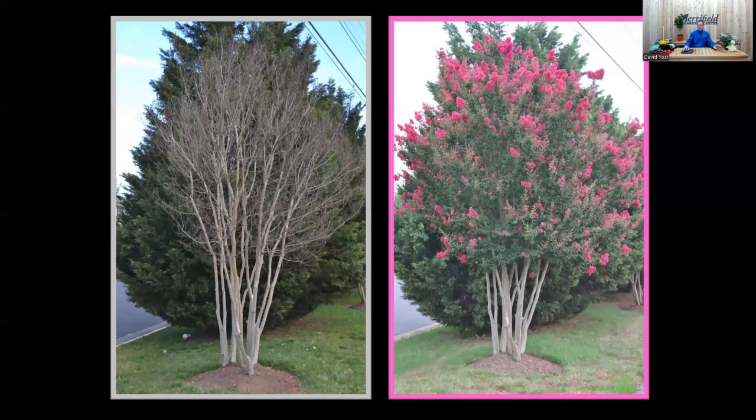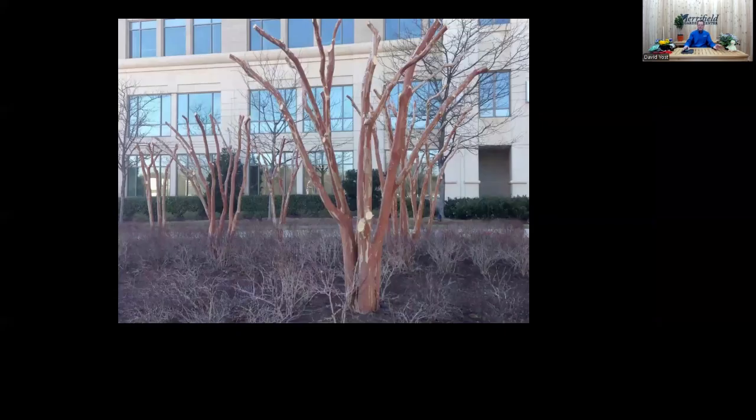Again, these are your choices. I don't like to say this is the right way or this is the wrong way. The other thing is it doesn't have to be mutually exclusive. You can combine these different types of cuts in pruning. This is Natchez crepe myrtle. These grow to be 25, 30 feet tall, the big white ones, and have this beautiful exfoliating bark and nice form and structure to them.